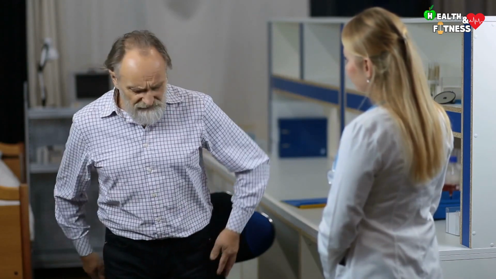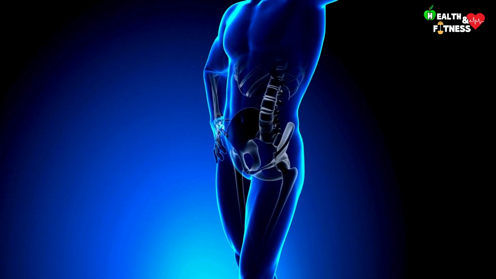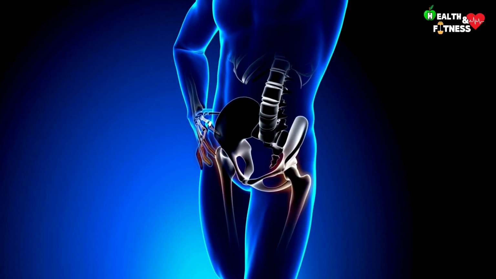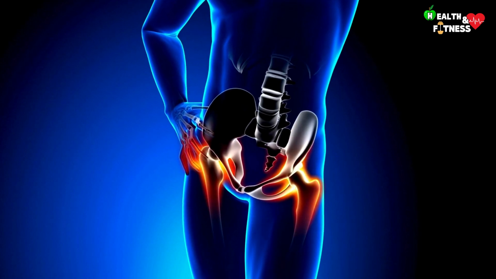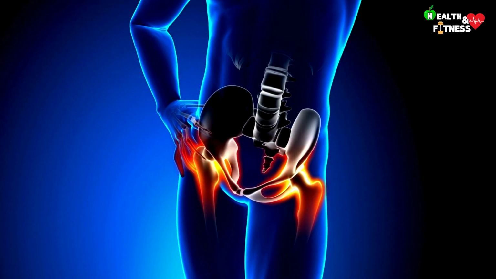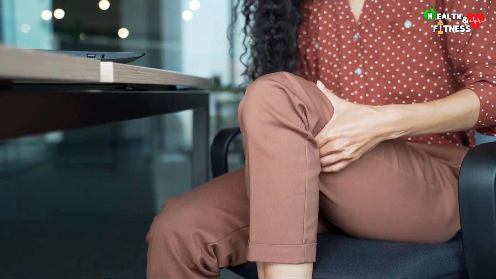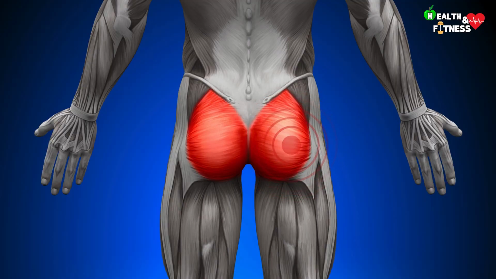Piriformis syndrome can be difficult to diagnose as it is easily confused with a herniated disc, sciatica, or lumbosciatica. The main symptoms include reduced movement of the hip joint, pain when palpating the piriformis muscle, numbness, weakness, and tingling along the back of the leg and in the foot, as well as spasms and pain in the buttock.